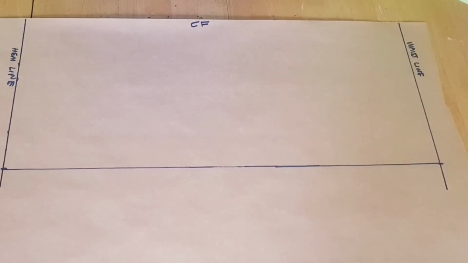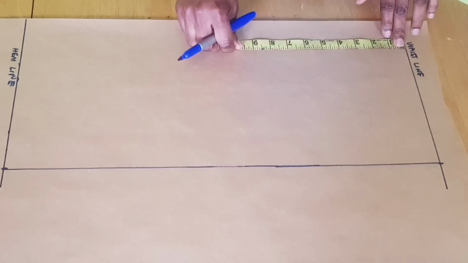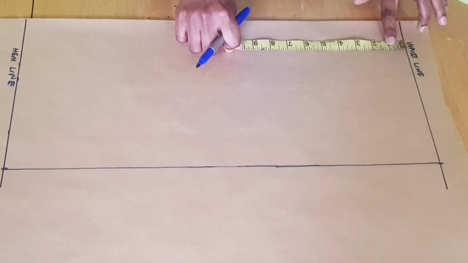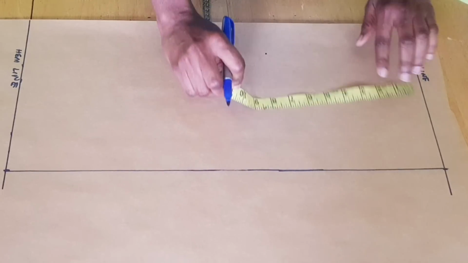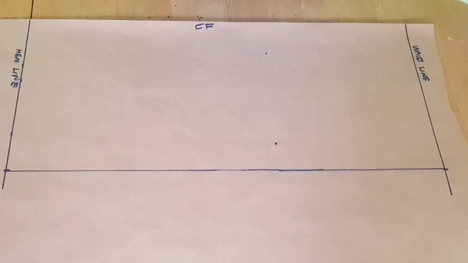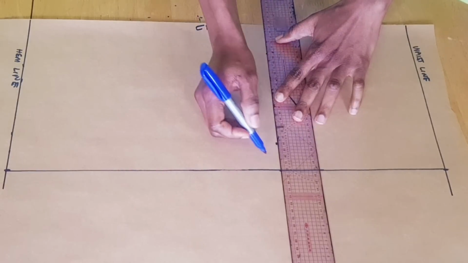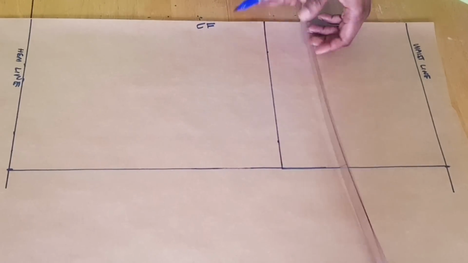Like that. So the next thing you want to do now is to measure your hip line from your waistline. So the hip line is usually between 8 and 9 inches. So I'll be using 8.5 inches for this. So I'm just marking 8.5 inches in order to find my hip line. So this is it. Then I will square that horizontal line again and label it as the hip line.